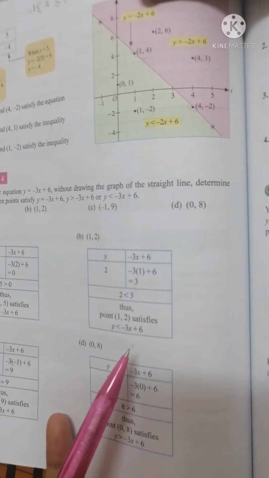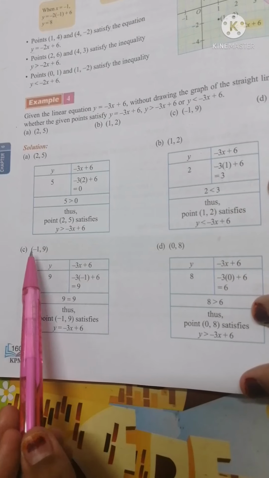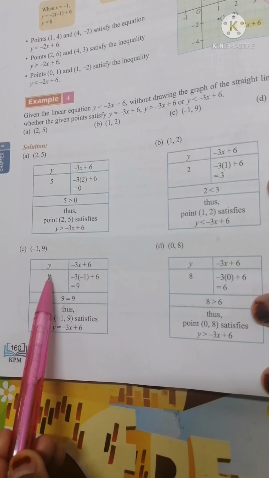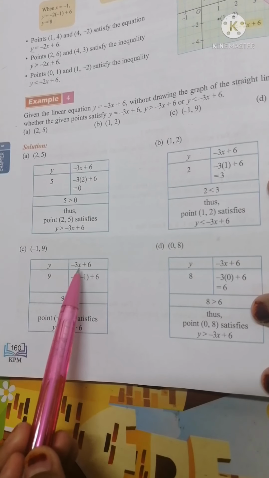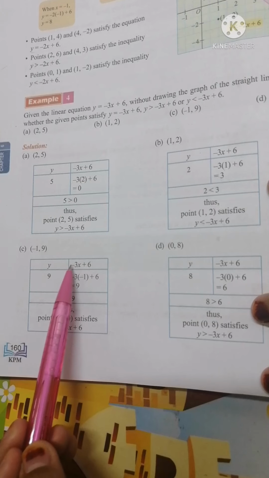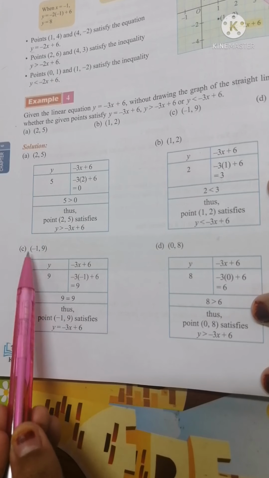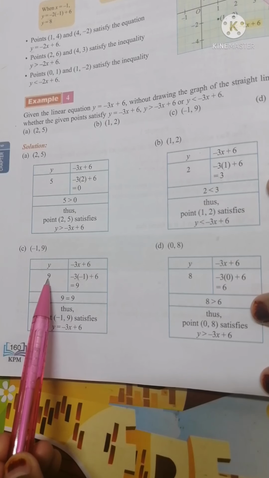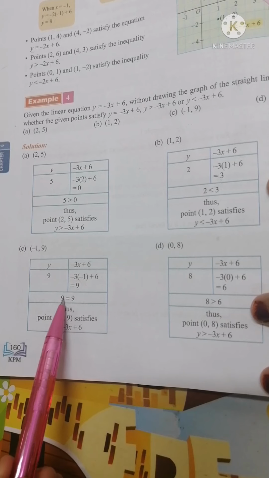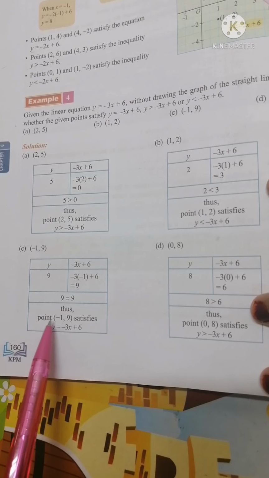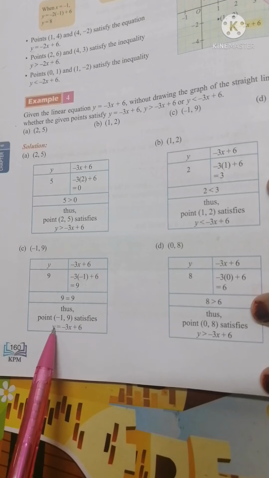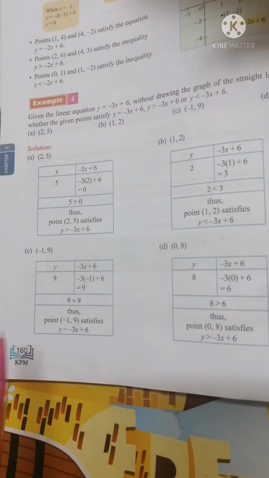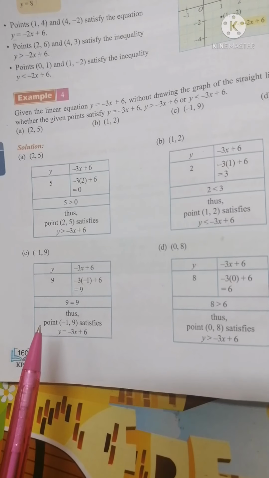Okay, now look at C, which is (negative 1, 9). So y, negative 3x plus 6. The value of y is 9. And for this equation, negative 3x plus 6, so negative 3 in bracket negative 1 plus 6, the answer is 9. So the right side and the left side are equal. 9 equals 9. So it means that the point (negative 1, 9) satisfies the linear equation of y equal to negative 3x plus 6. That's it. It is much easier than drawing the graph.